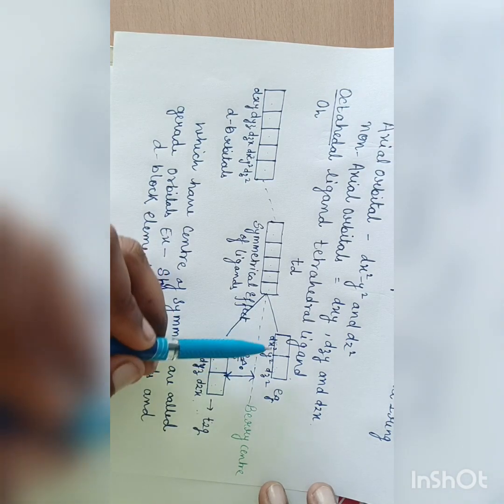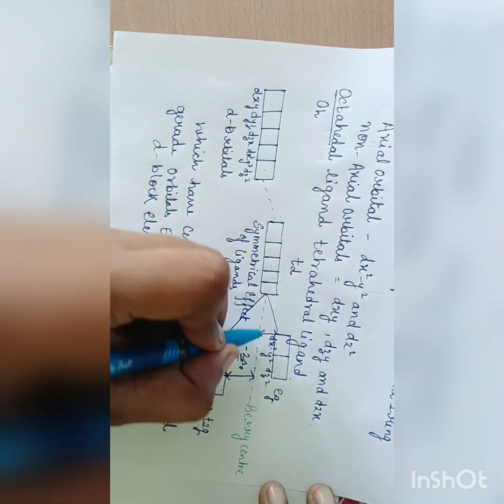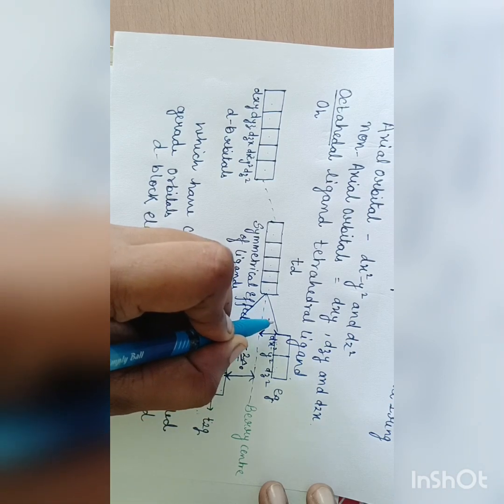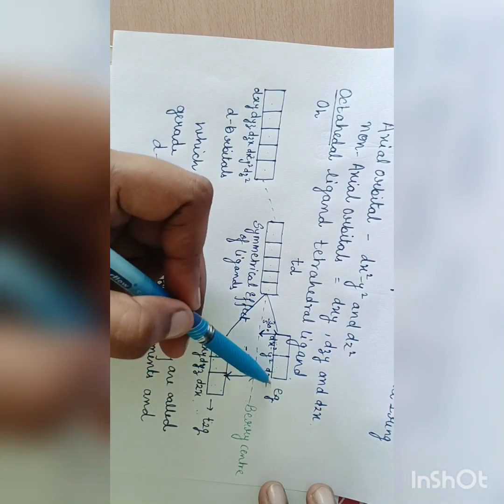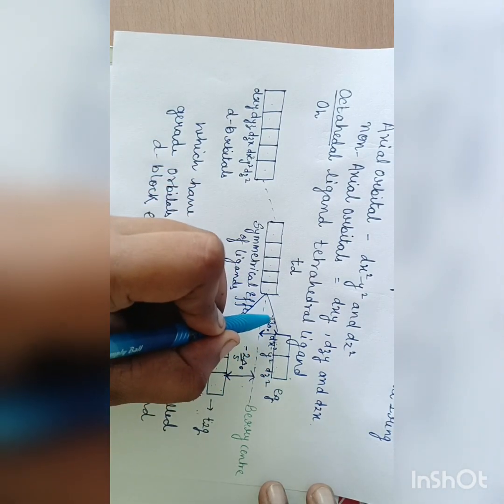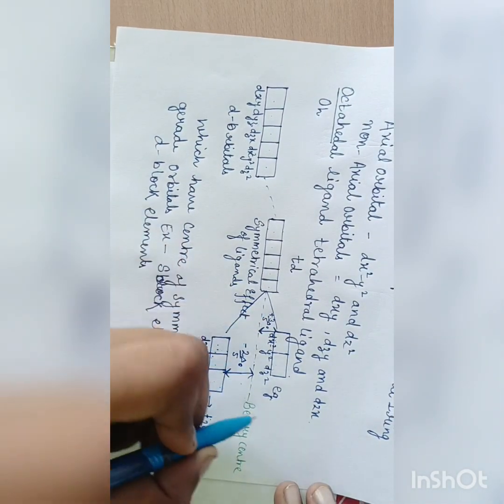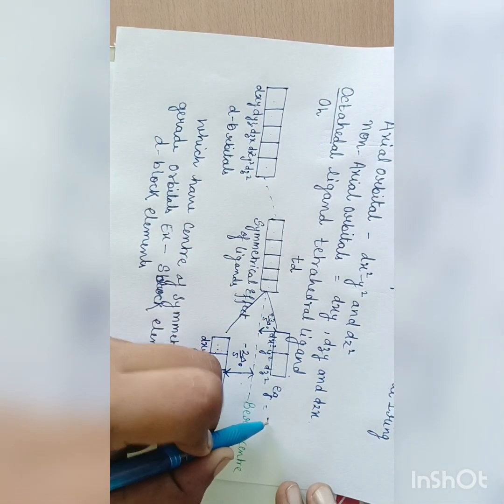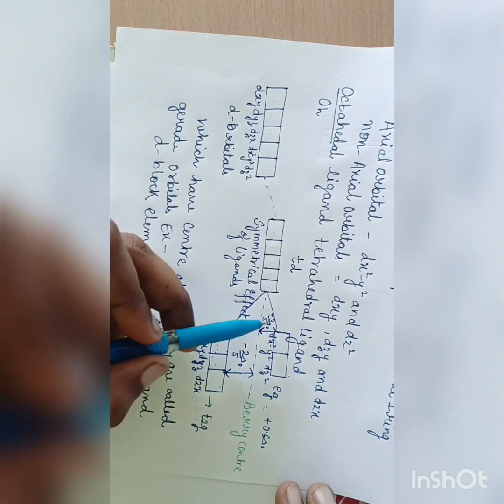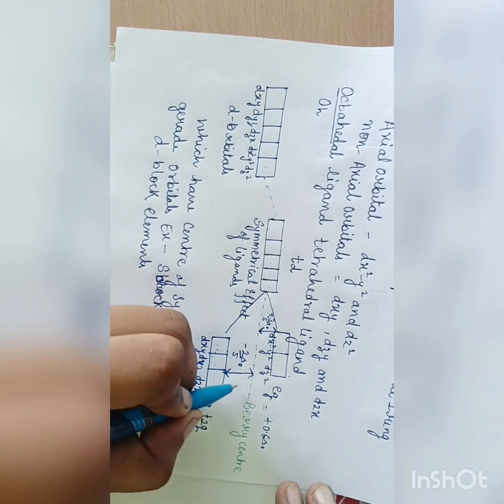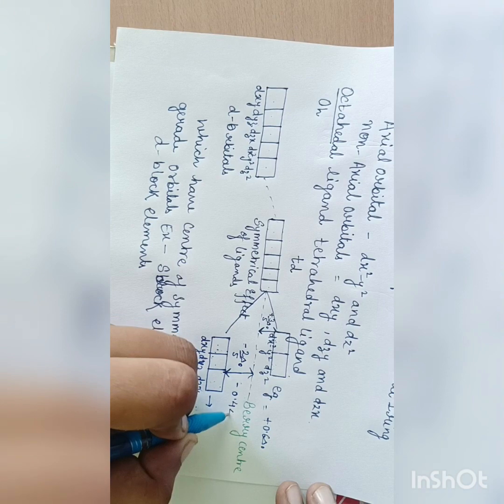And here above the barycenter, 3 upon 5 delta naught, and this is present above the barycenter, so the sign will be positive here. If we resolve this, this will be plus 0.6 delta naught and this will be minus 0.4 delta naught.